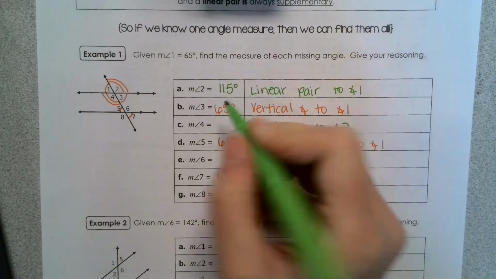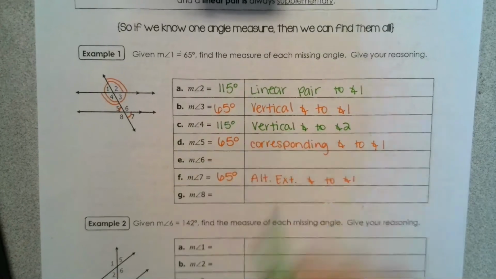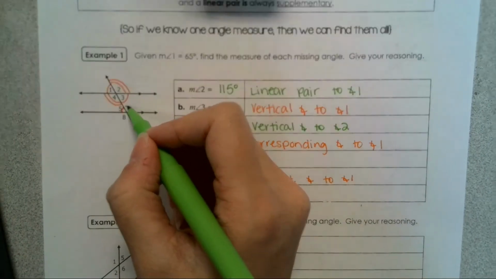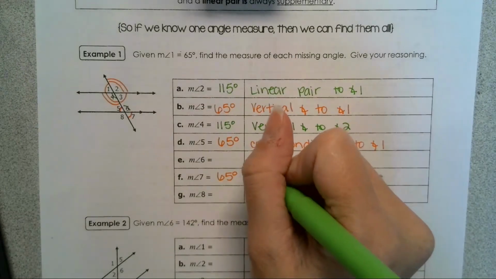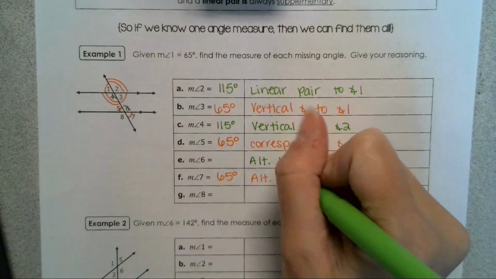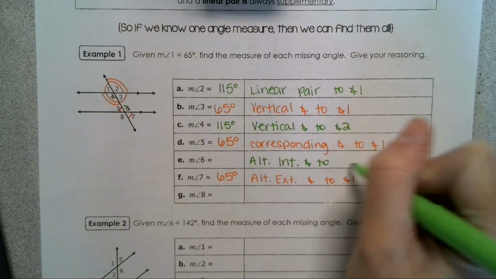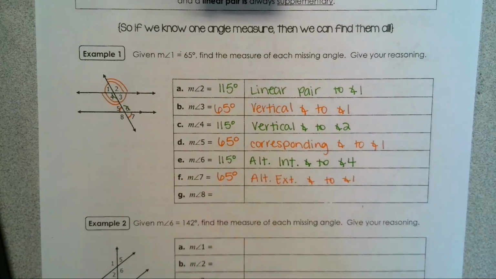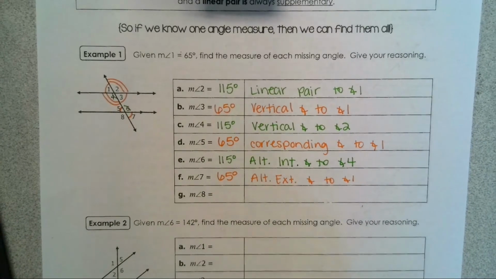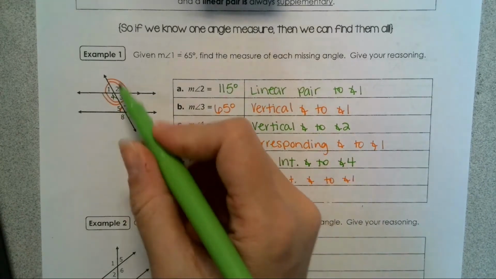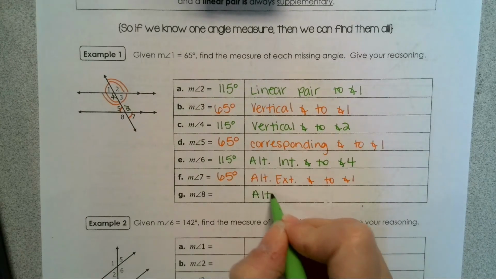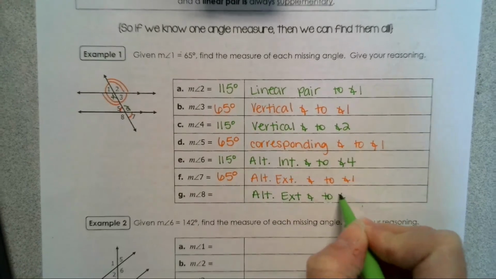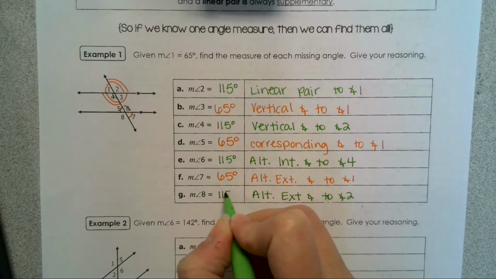So that means angle 4 is also 115 degrees. Angle 4 and angle 6 here are alternate interior angles, which makes angle 6 115 degrees. And then for my last one, angle 8 is an alternate exterior angle to angle 2. So it is 115 degrees.